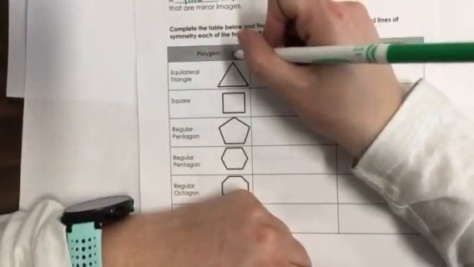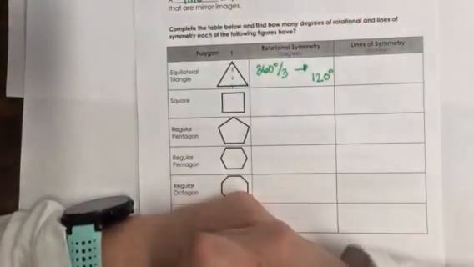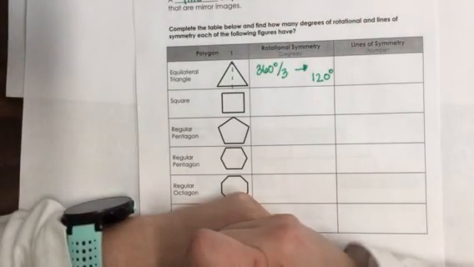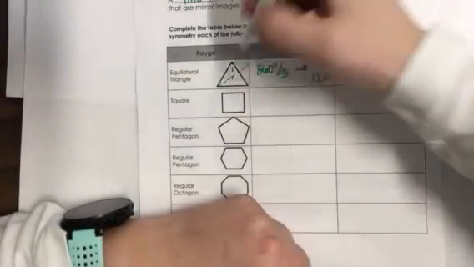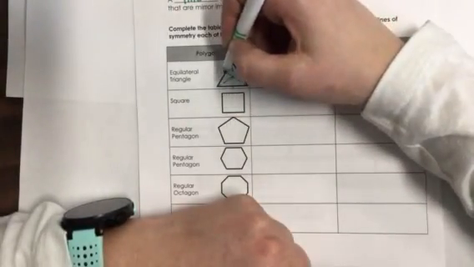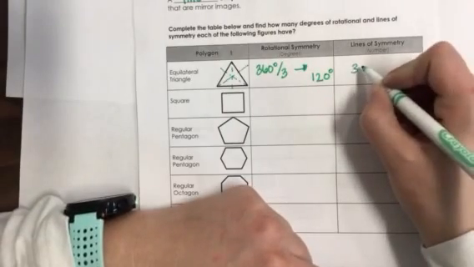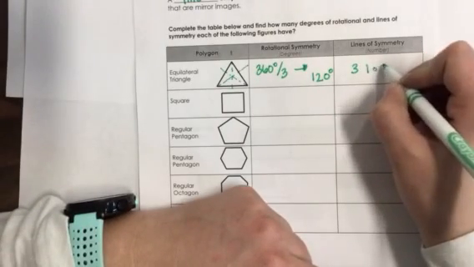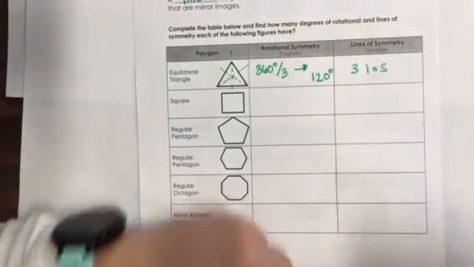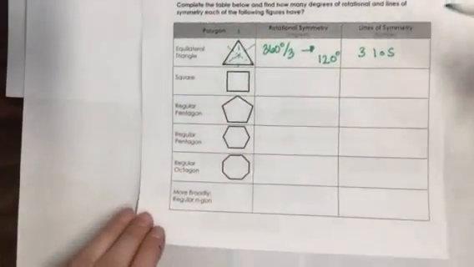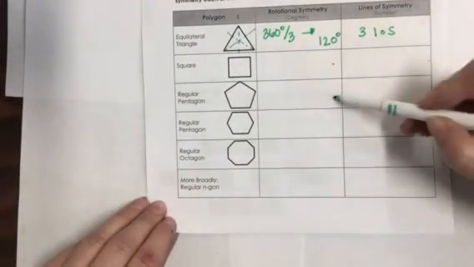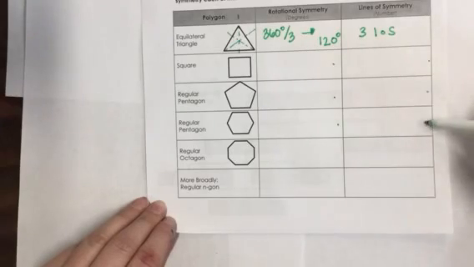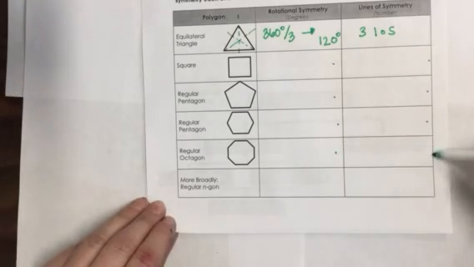If we were folding it, we could fold it from 1 vertex through one side, from 1 vertex through one side, and from 1 vertex through one side. So this has 3 lines of symmetry. I just want you guys to go through and guess on these. I'm not going to tell you until in class. I just want you to make your best guess.